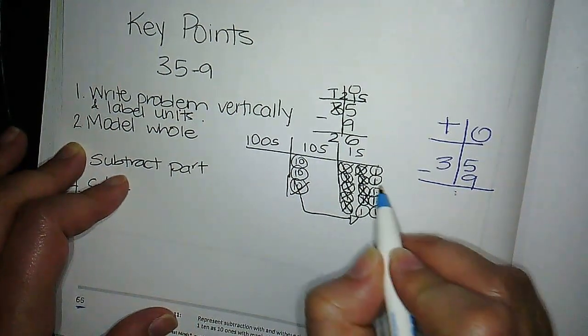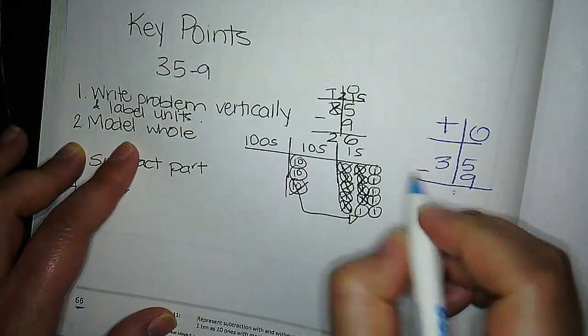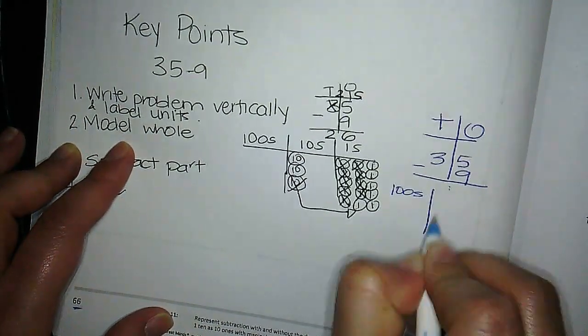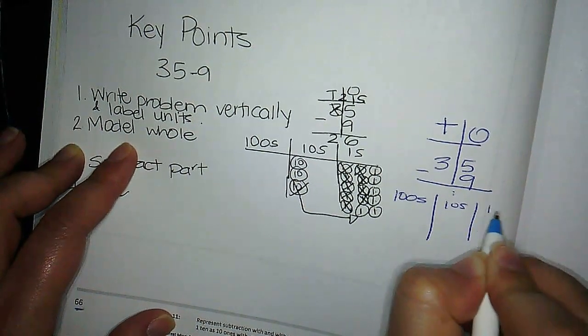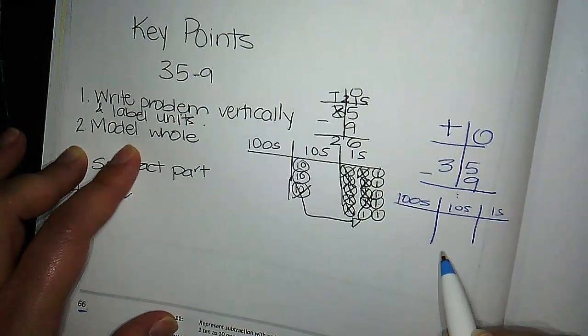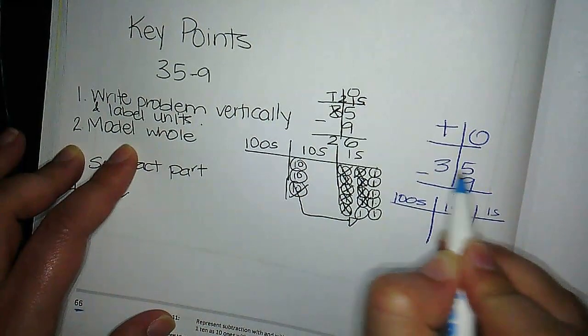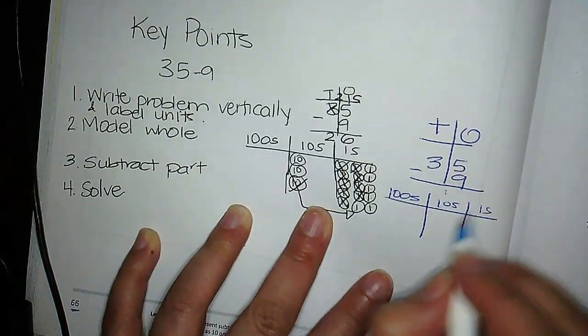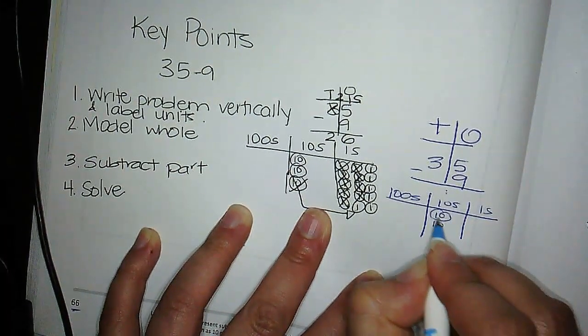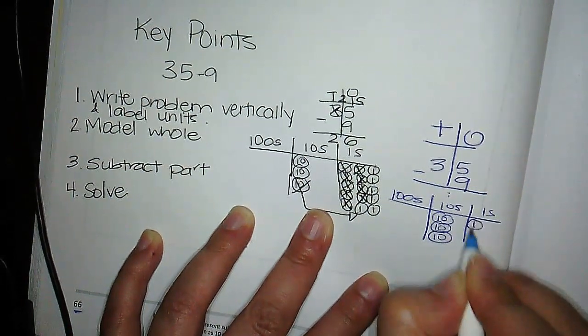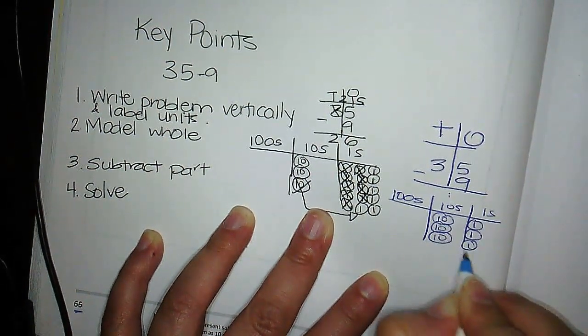Okay, so this is what it means. I draw hundreds, tens, and ones. When you're subtracting, when you're taking away, I only draw the big number. That says 35: 10, 20, 30, 31, 32, 33, 34, 35.